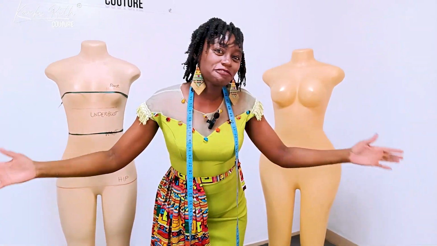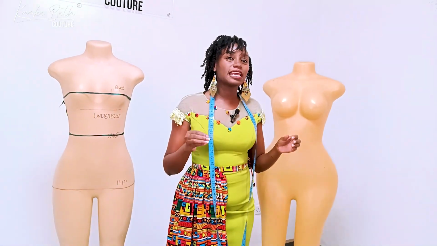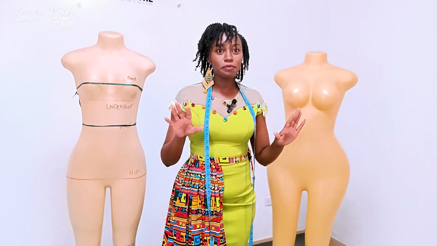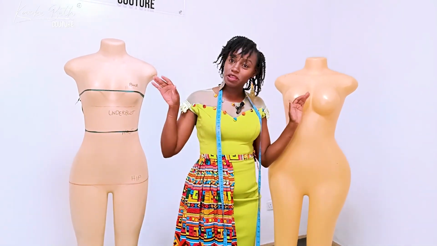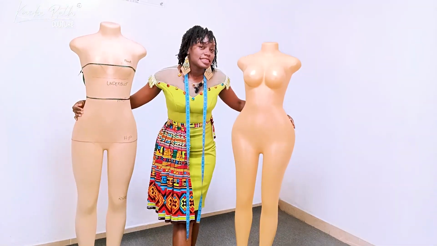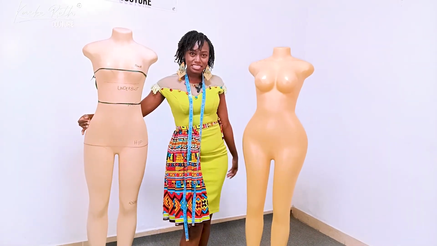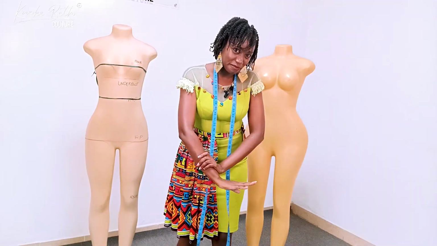That's it, guys, for the measurements. Just a recap. Remember, we are taking lengths or circumferences of the body. We have two types, horizontal and vertical. Usually for every body part, you'll find yourself taking both the horizontal and the vertical. Next, we'll learn how to take accurate sleeve measurements.